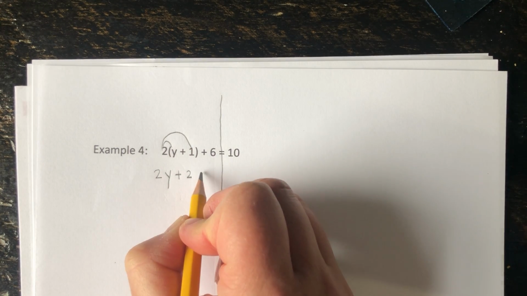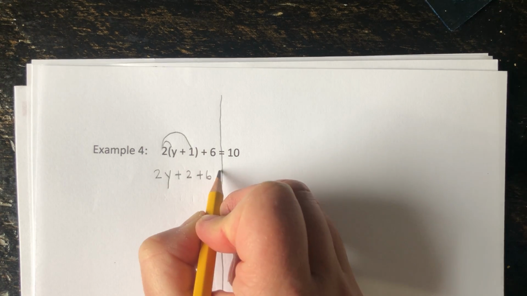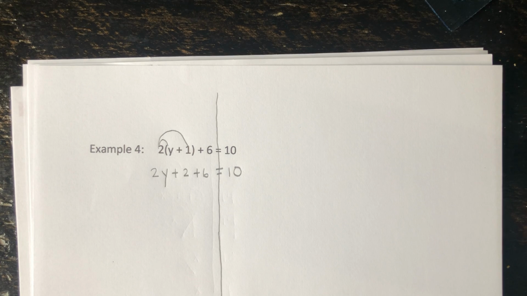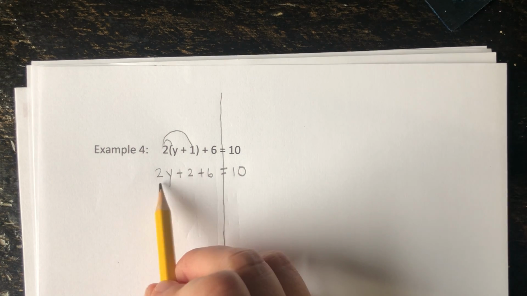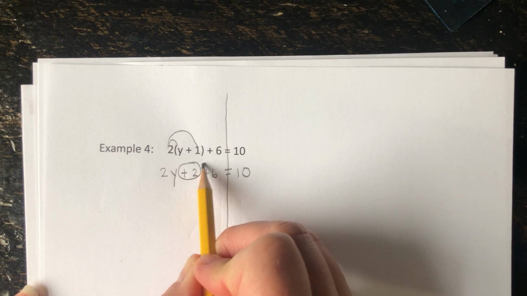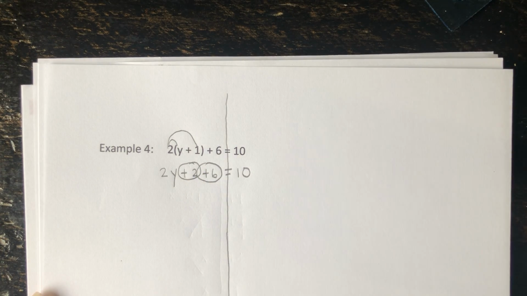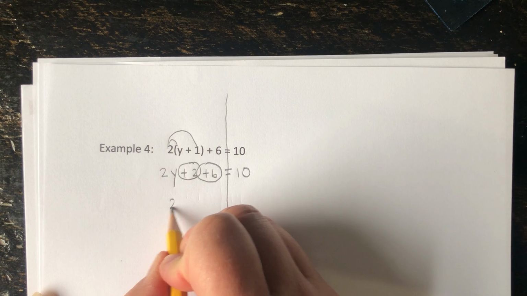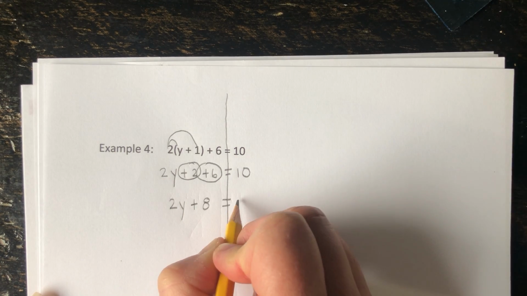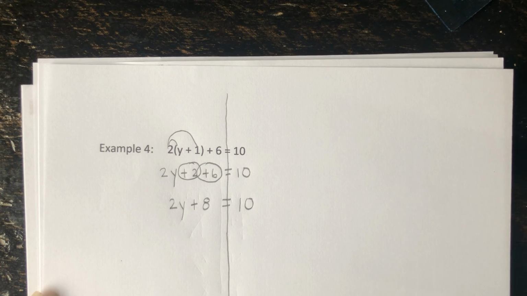So my plus 2, I'm going to bring down my plus 6 equals 10. Okay, so I only have one y on the left side, but I can combine my plus 2 and my plus 6 here. So I have 2y, 2 plus 6 is 8, equals 10.